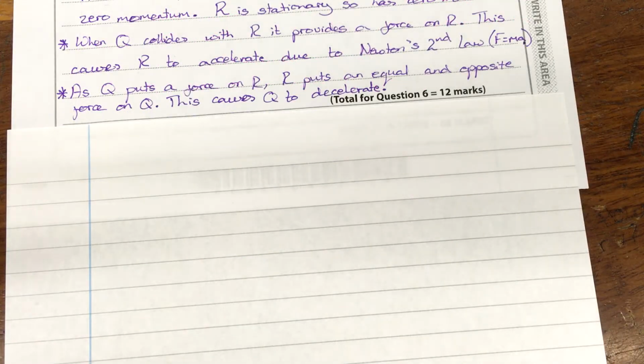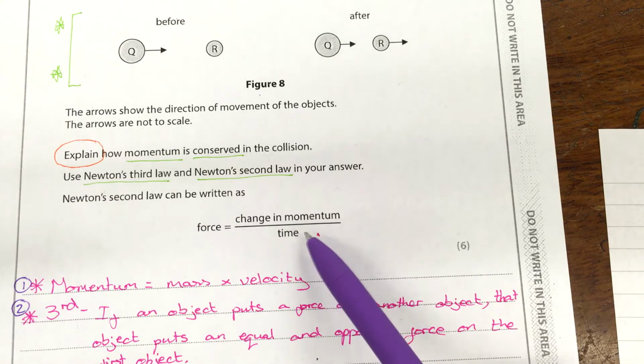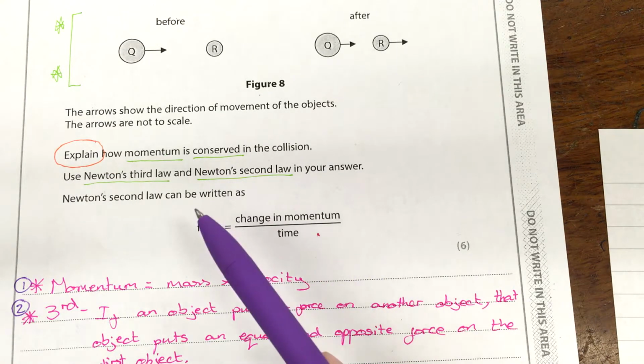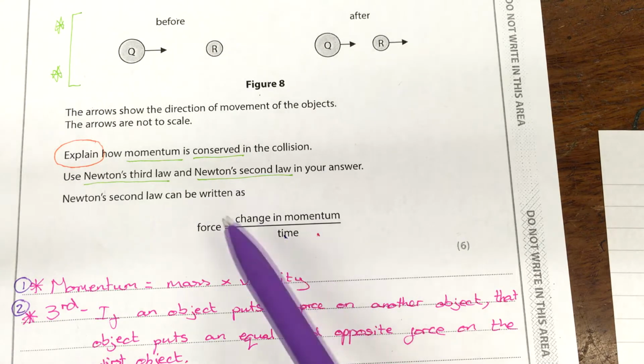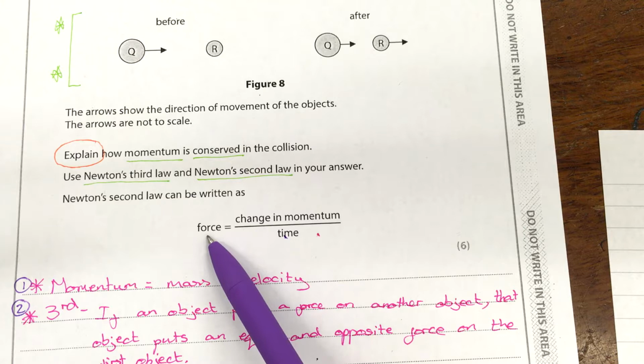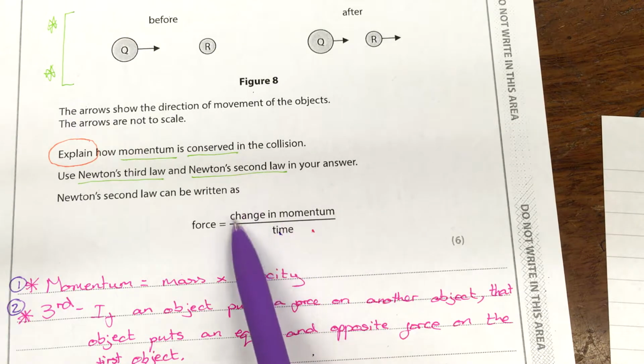Now that we've got Q decelerating, we can start to bring in this equation that they gave us. So as well as F equals ma, they've said Newton's second law can be written in this way. Now this is important because we can link in the forces that we know are existing due to the collision to this side of our equation.